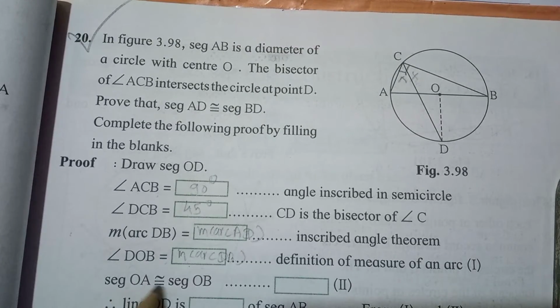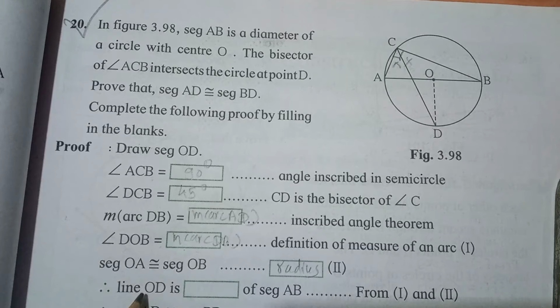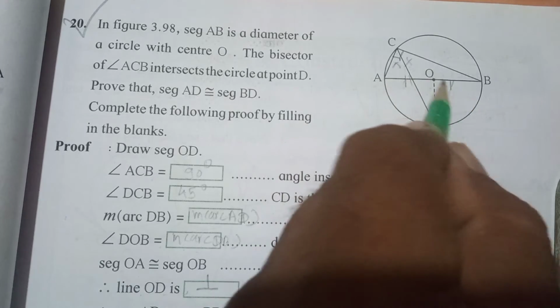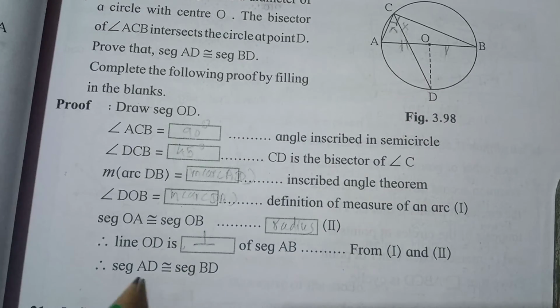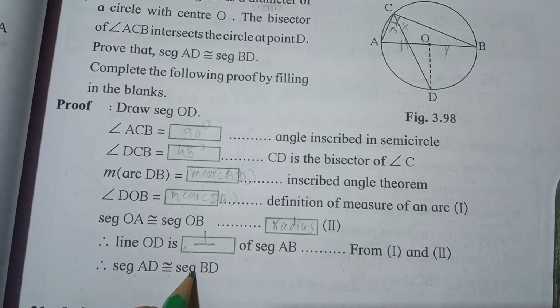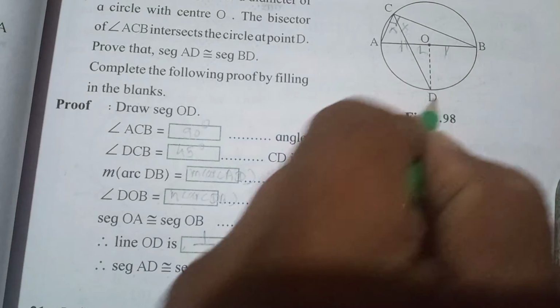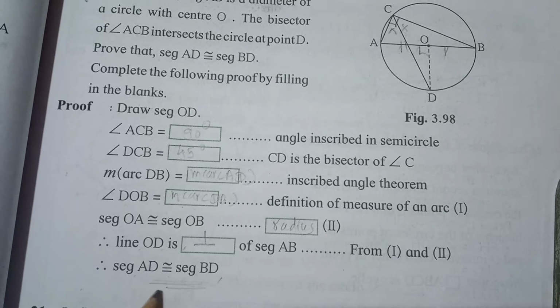So OA congruent OB, these are radii. So line OD is perpendicular to seg AB, from equation 1, because both arcs are congruent. So the line joining the midpoint of the chord and the center of the circle is perpendicular. So seg AD congruent seg BD because OD is the perpendicular bisector. So point D is equidistant from A and B. So AD equal to BD. In this way we prove the example.